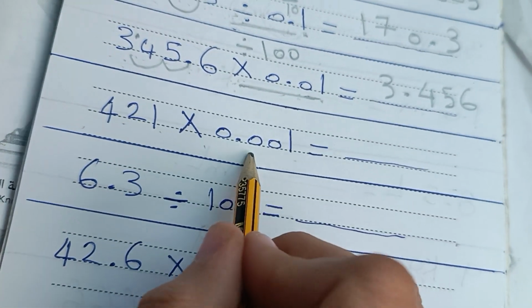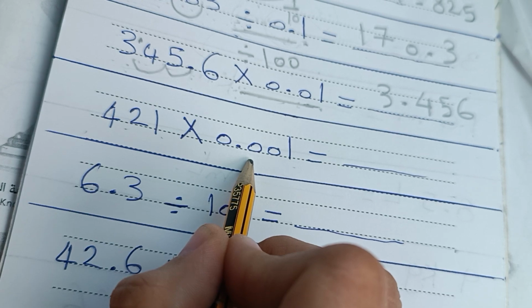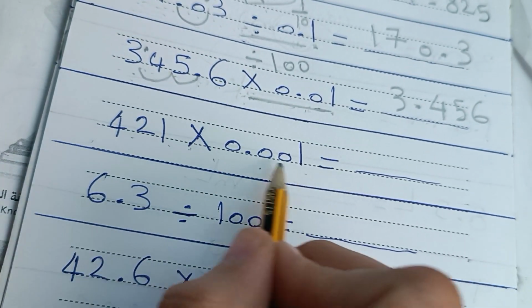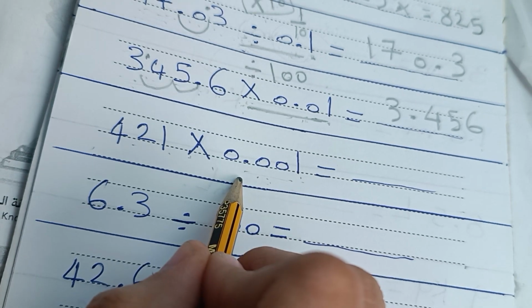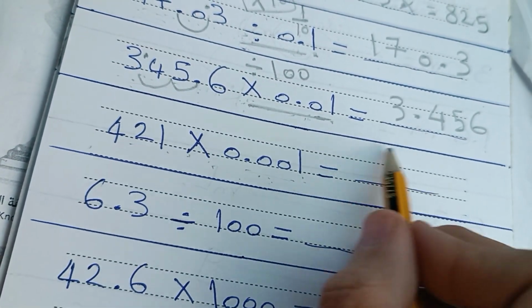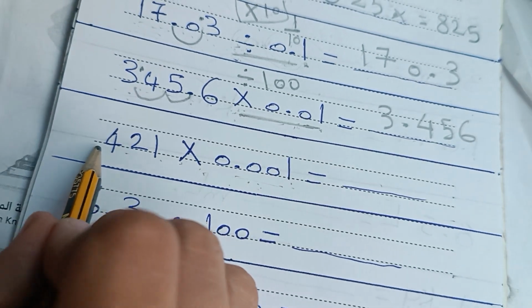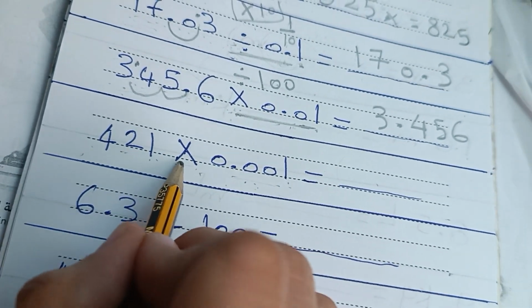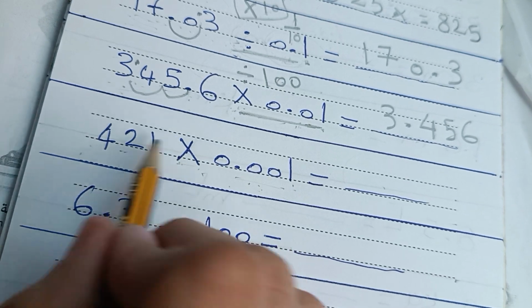421 by 1 thousandth. When we multiply by a power of 10, we increase the value. But here we multiply by a decimal, 1 thousandth. So now we are decreasing the value, so you will expect a product which is less than 421.